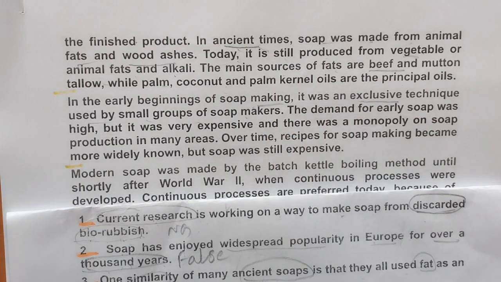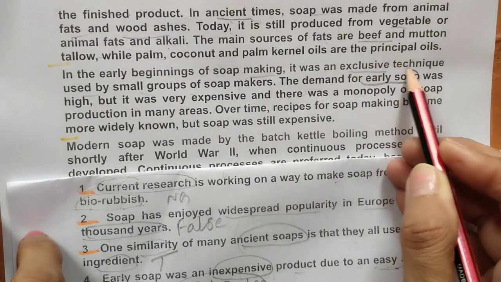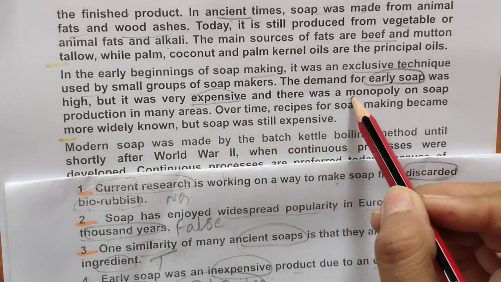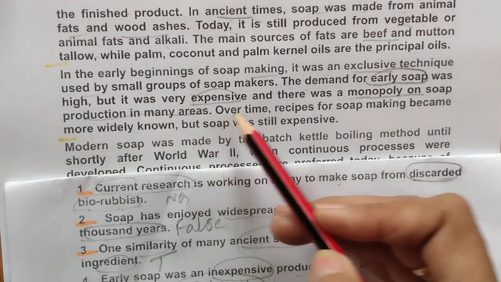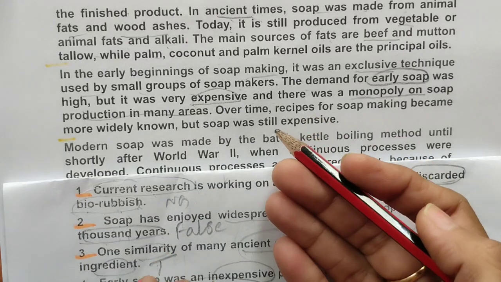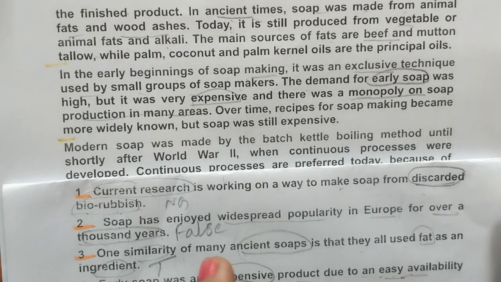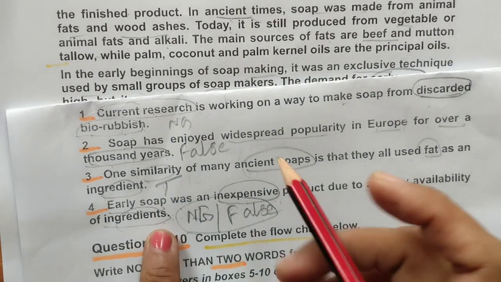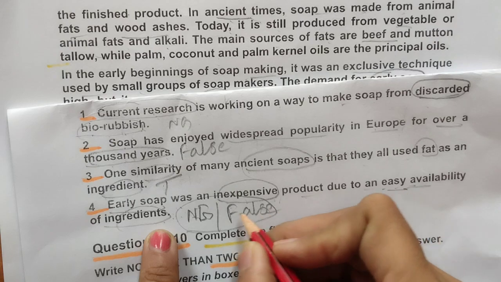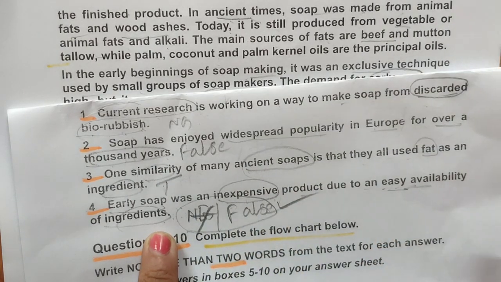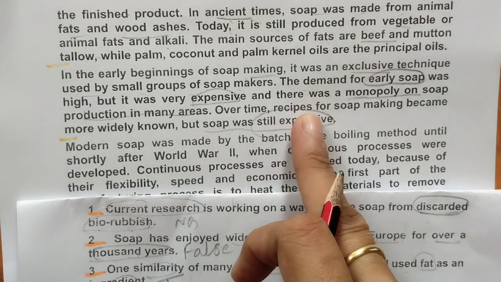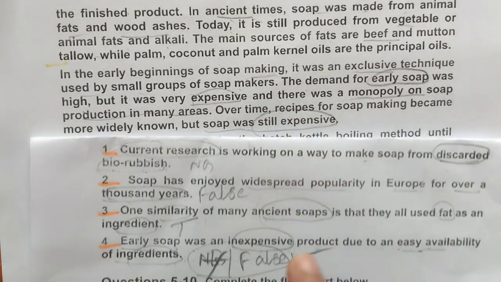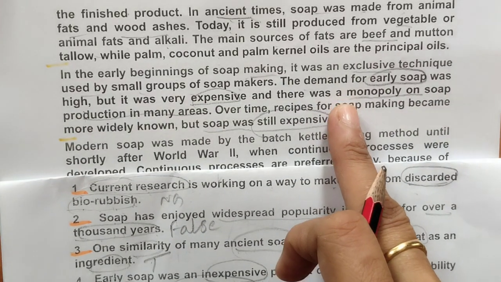So for this question, early soap, now we got that the demand for early soap was high, but it was very expensive, and there was a monopoly on soap production in many areas. I was not shifting to the next paragraph, that's my mistake. Soap was still expensive, so it is clearly given that soap was expensive, so it is false. Without looking at the location, I was just confused and asking your opinion about not given and false, but actually we have got the location.